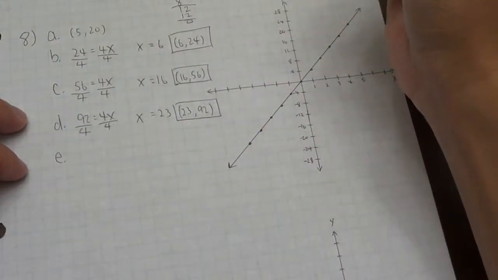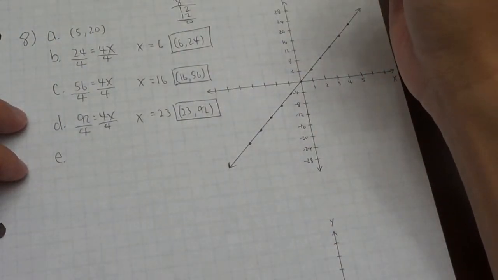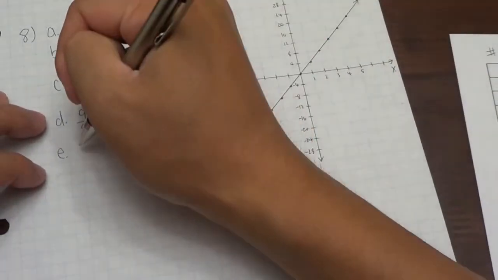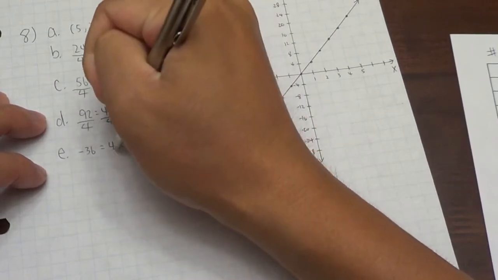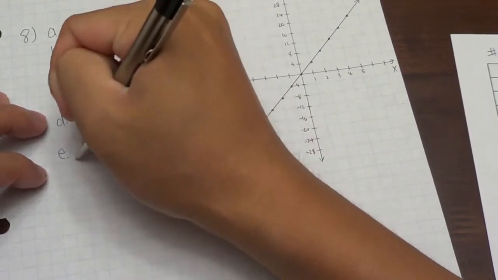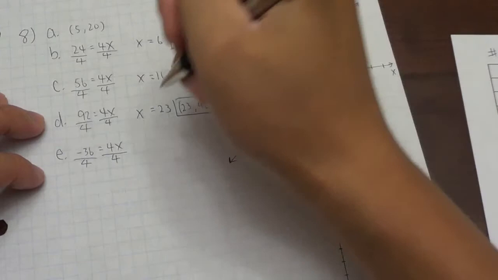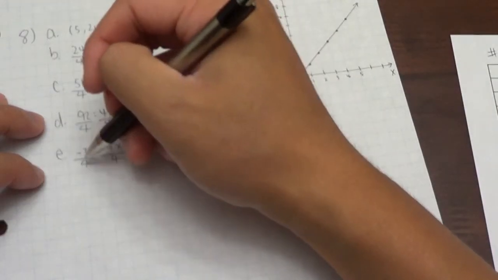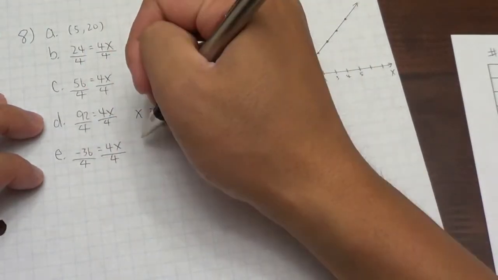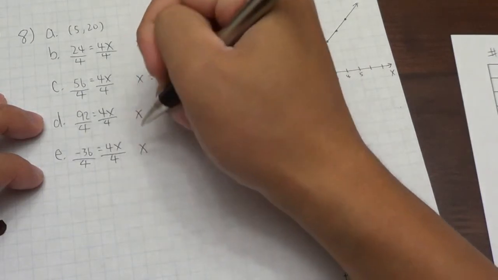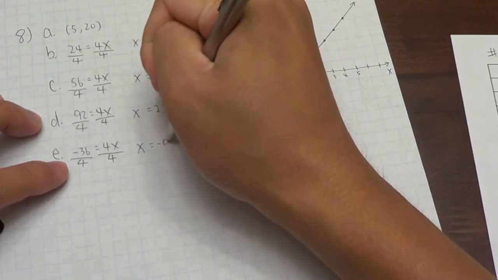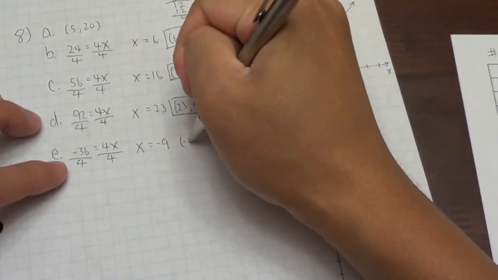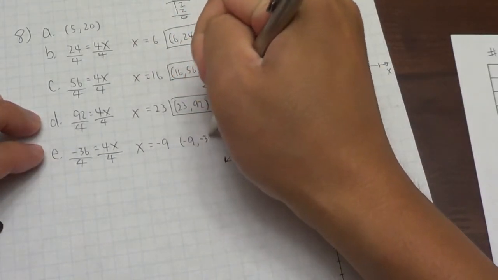E is saying if y is negative 36. This is a little different because now we have a negative number. If we remember, when we divide a negative number by a positive number, the answer is negative. So negative 36 divided by 4 will equal negative 9. So the point is (-9, -36).